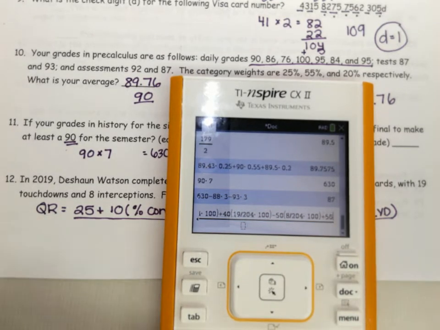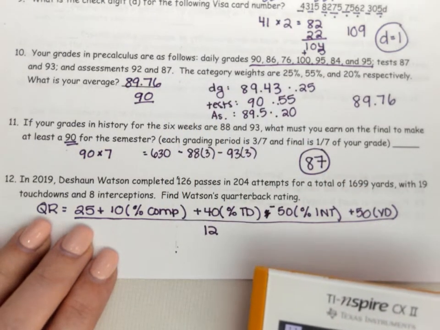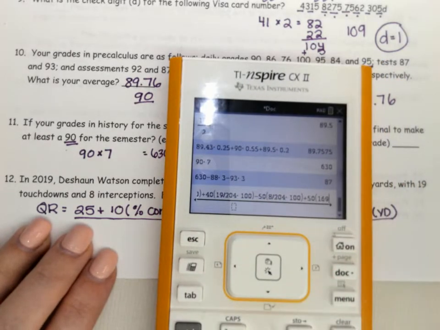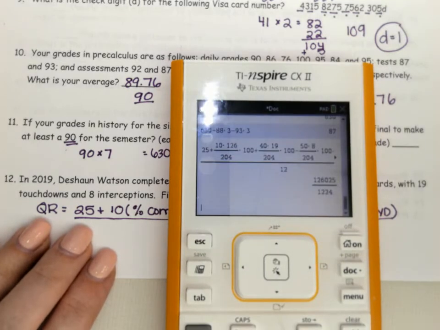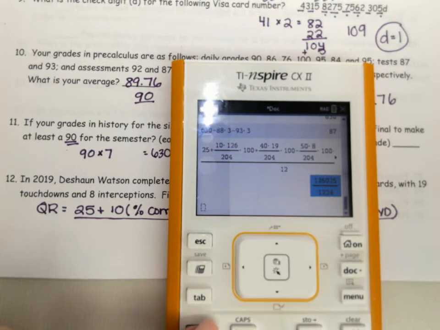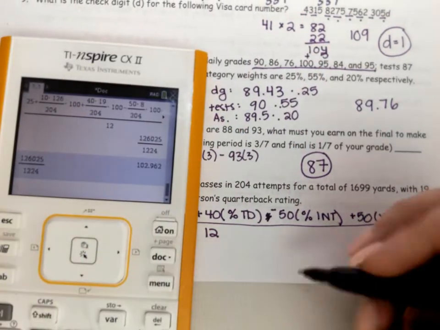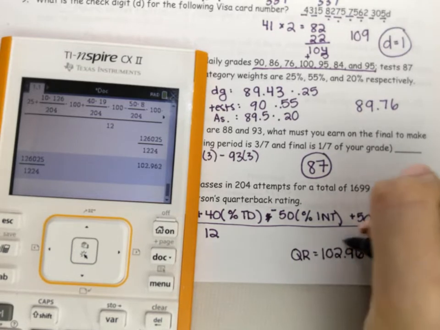And then plus 50 times the average yards per attempt. So total yards, 1699 divided by 204, all over 12. Okay, so we want this as a decimal. So our quarterback rating is 102.96.